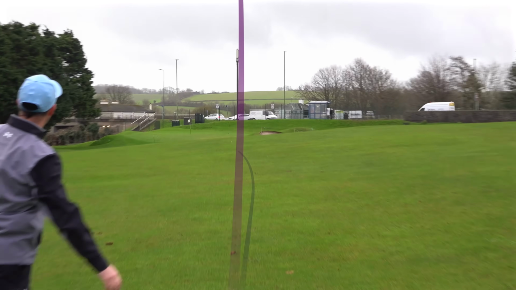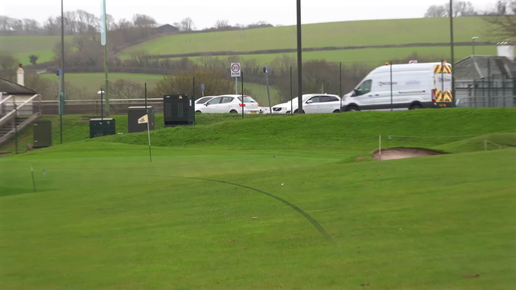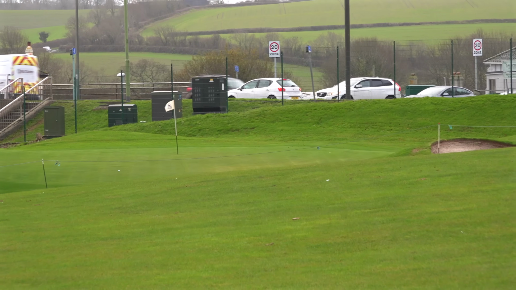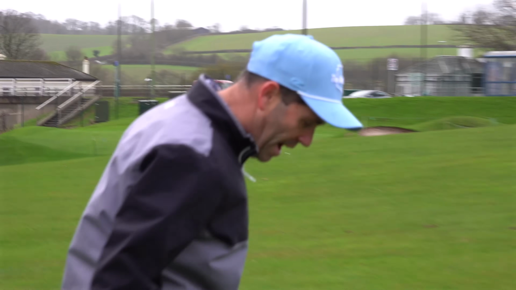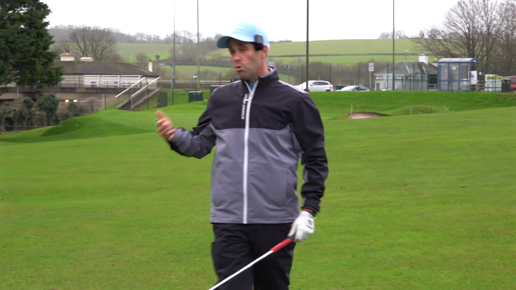Look at that float up in the air. Go forward, ball. Go forward. It's 114. Stop there.